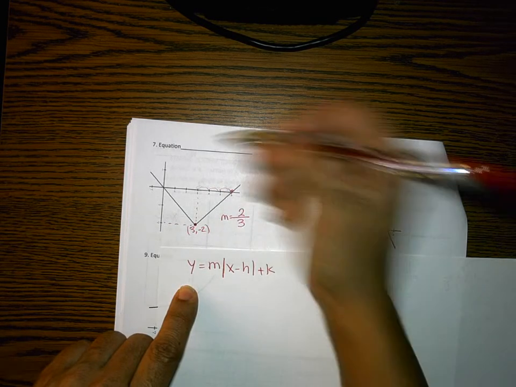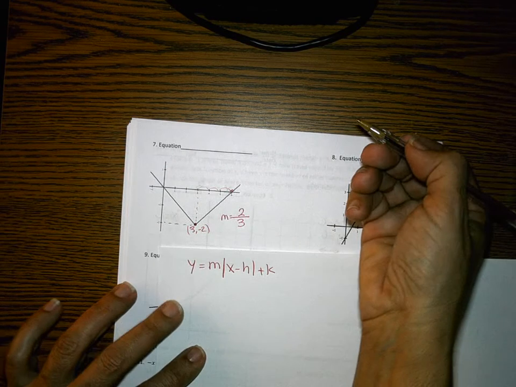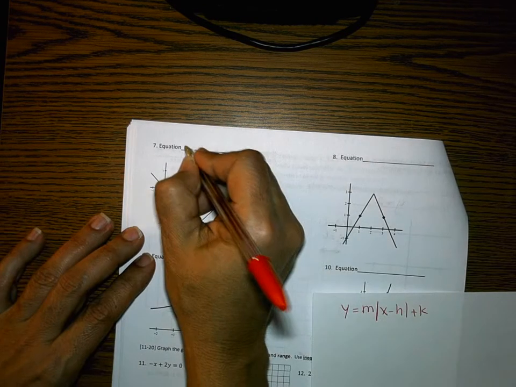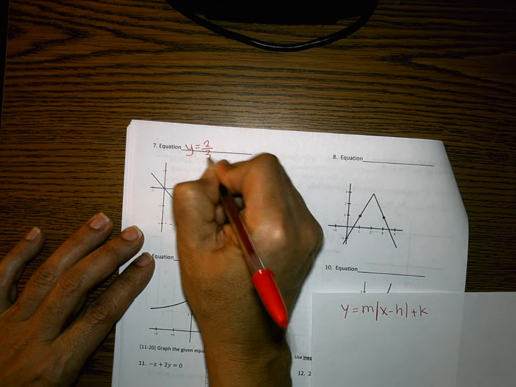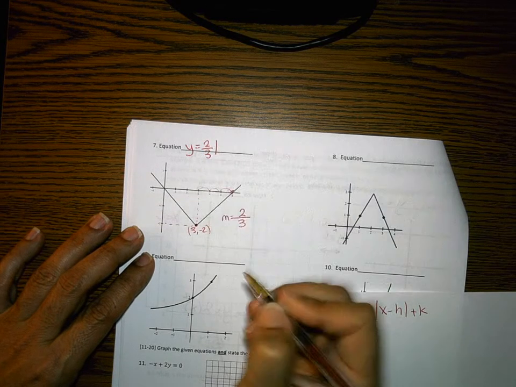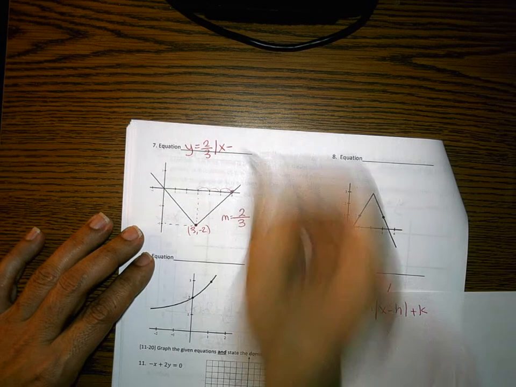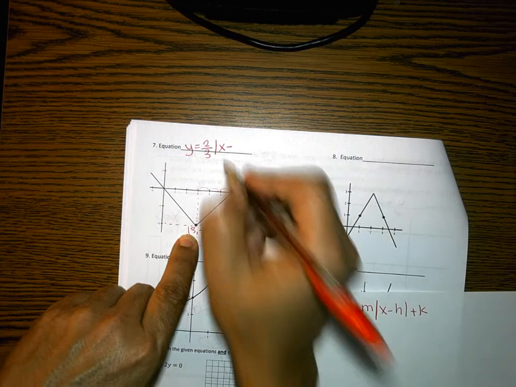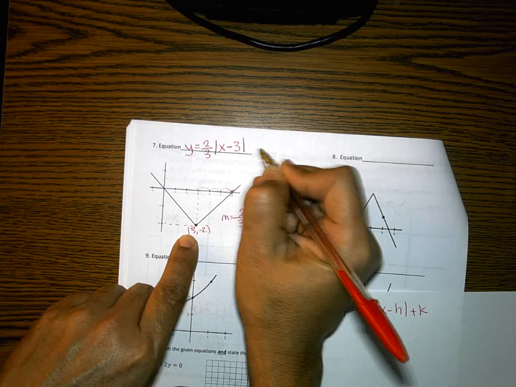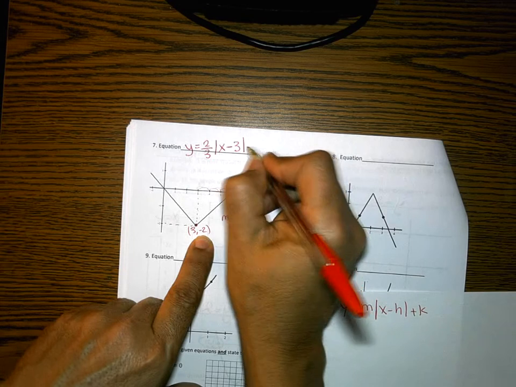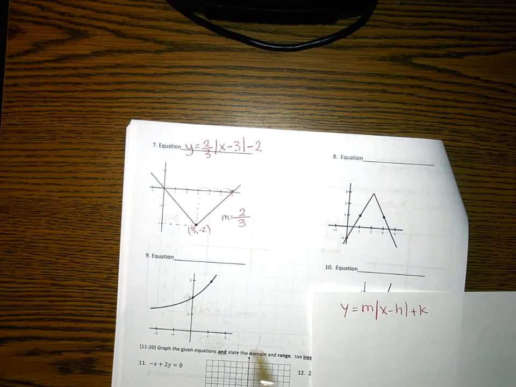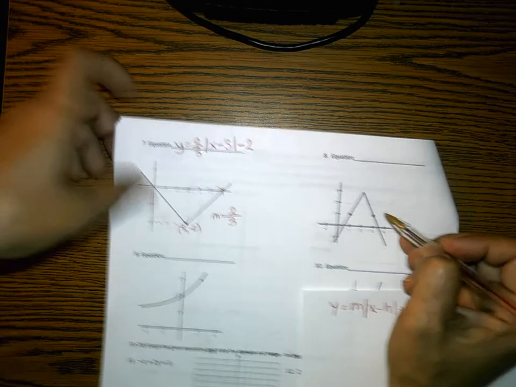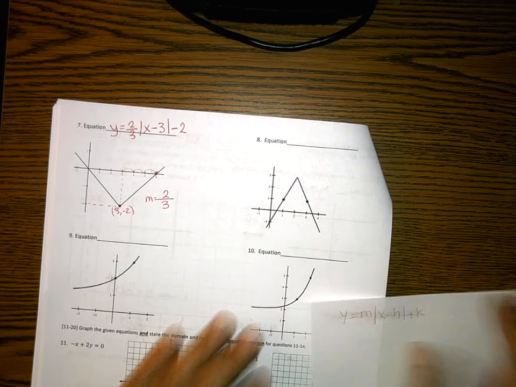So I can go ahead and plug everything in here, and there's no calculation needed at all. So my function, with all the information I have in front of me here, would be y equals the slope, rise over run, times the absolute value of x minus my h value, which is a 3, plus my k value, which is a negative 2. Plus a negative 2 is just a negative 2.